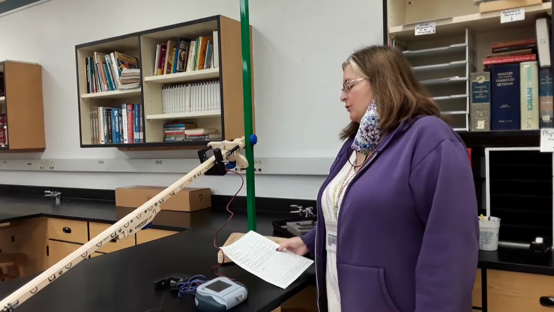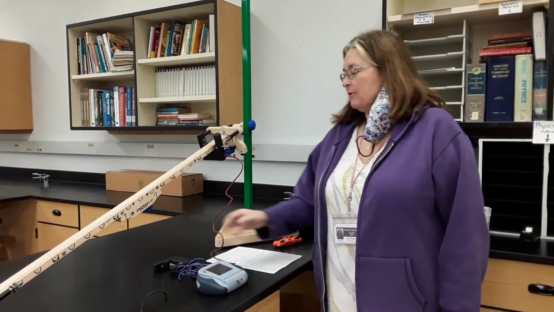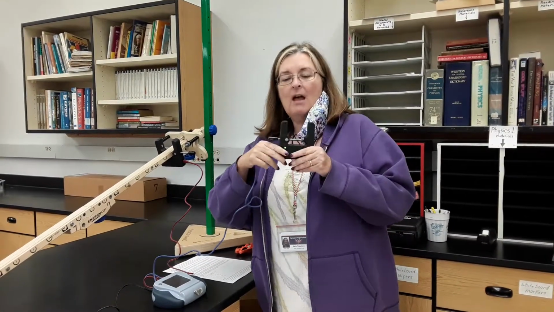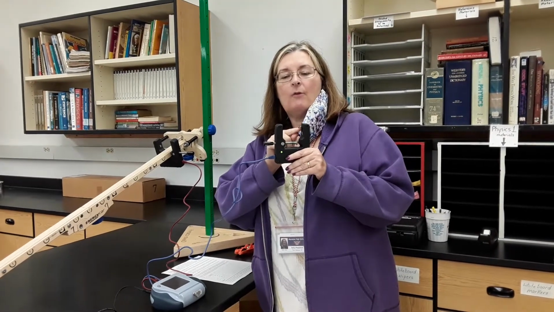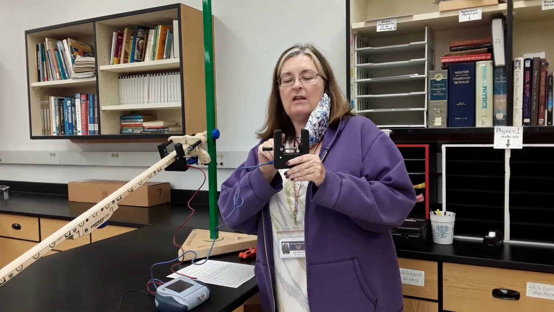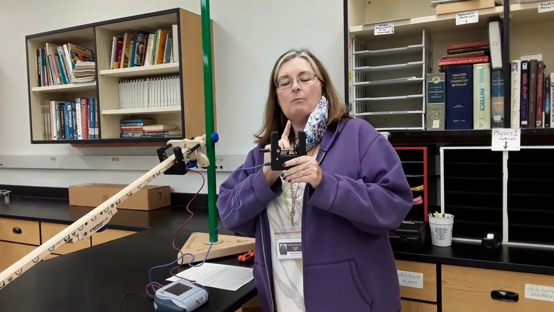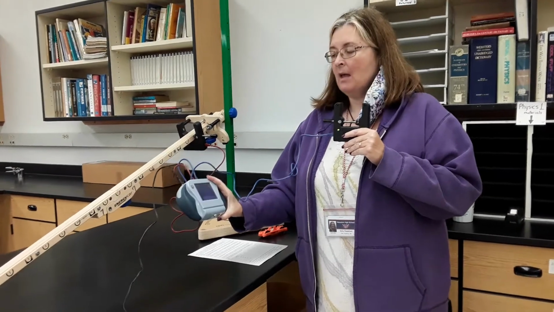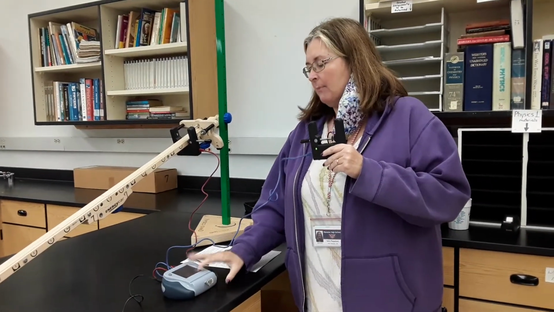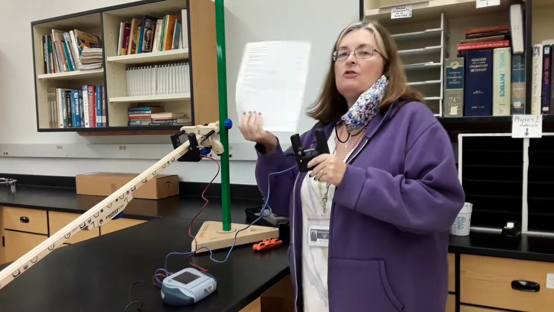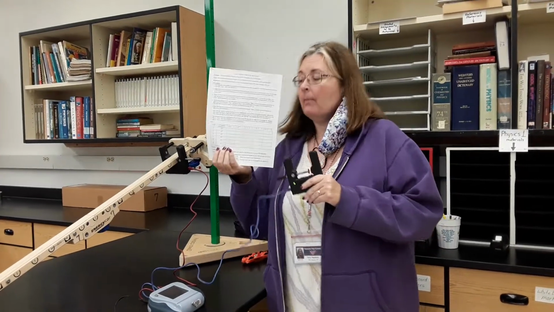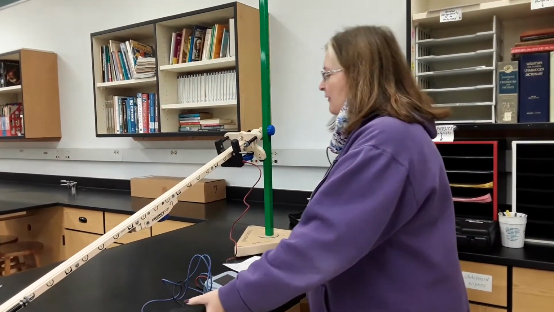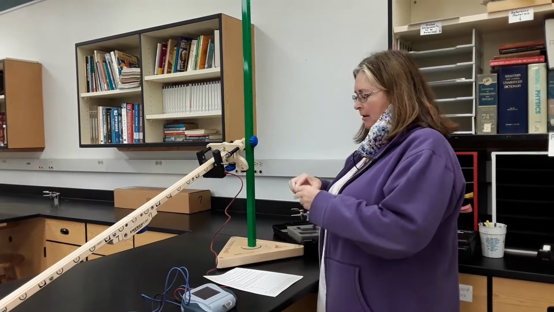All right, in order to do this, we're going to use photo gate timers. And in case you've never seen one, this is a photo gate right here. There's an infrared beam that goes from the middle of one arm across to the middle of the other arm. When something breaks that beam, it starts a timer on this data collector. We will be collecting our data from the data collector and putting it into the data chart on your handout.